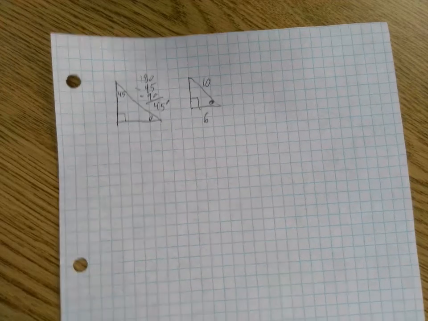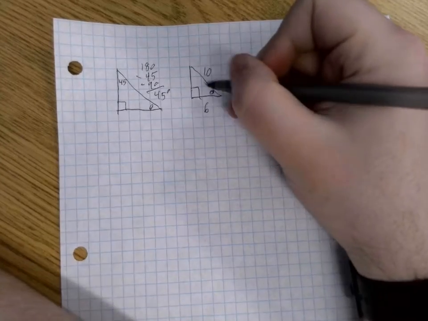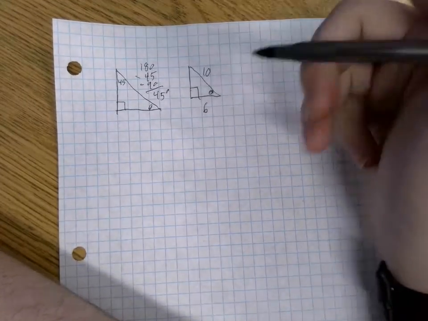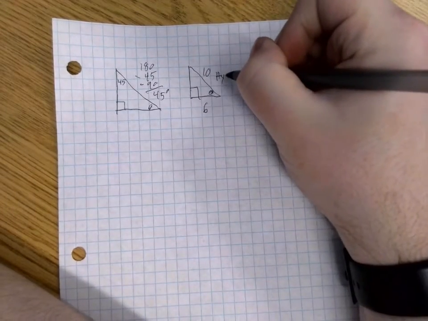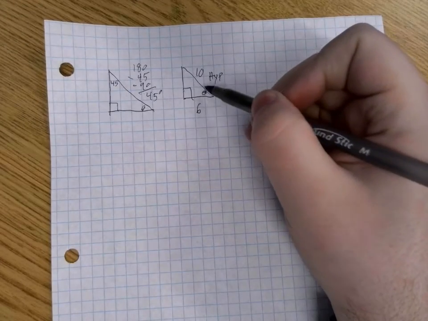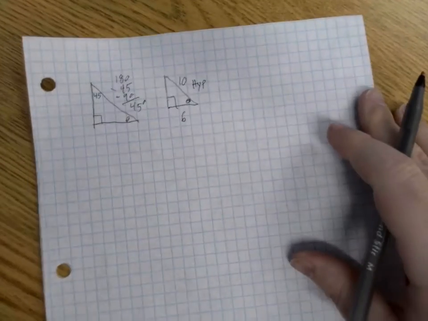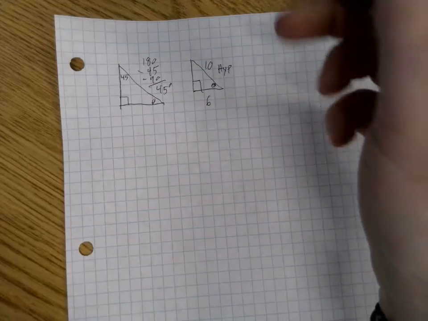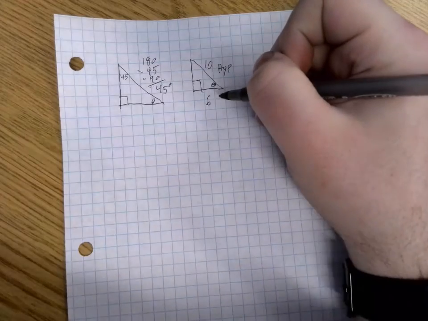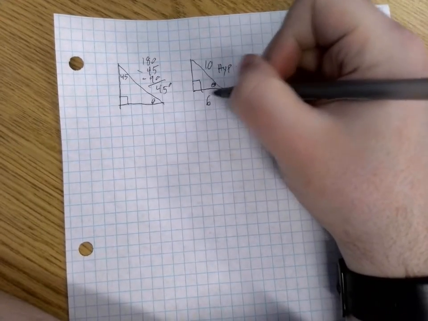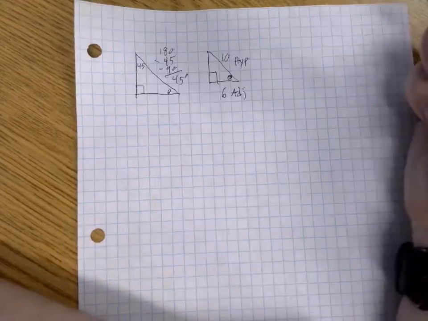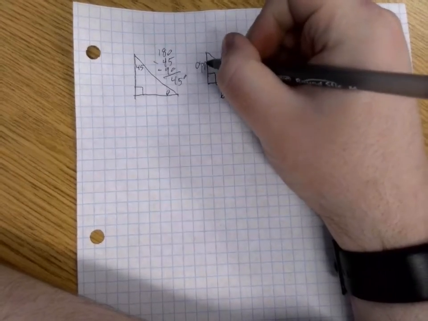Well, this is where trigonometry comes into play. So, first off, I've got to label my opposite, my hypotenuse, and my adjacent side. Well, this is my hypotenuse, 10. It's the longest side and the side across from the 90-degree angle. Now, if you recall, the angle in question will always touch two sides. One's the hypotenuse. The other one is what's known as the adjacent side. Therefore, the side that doesn't touch is known as opposite.